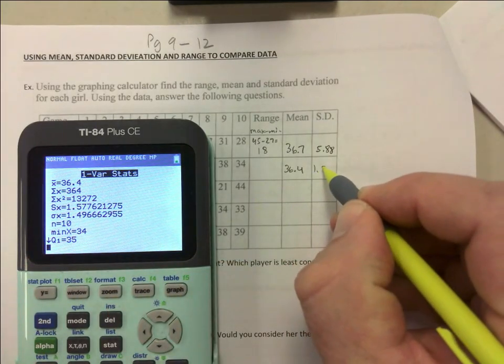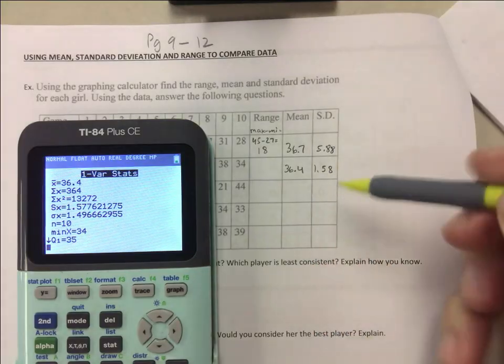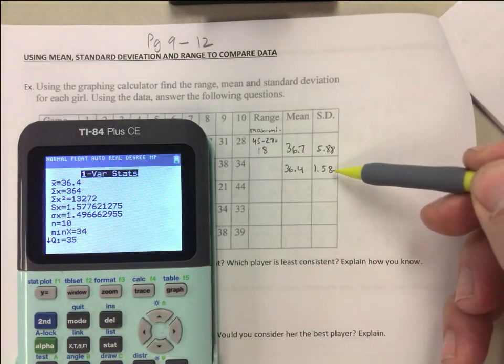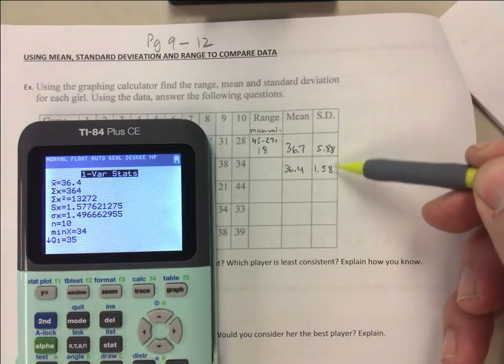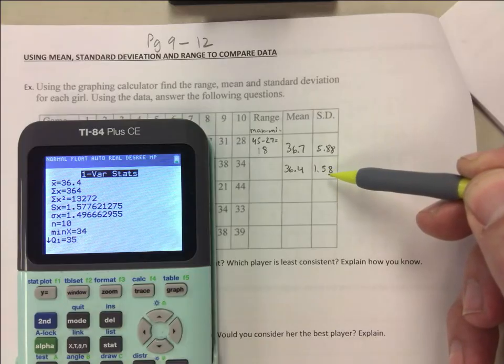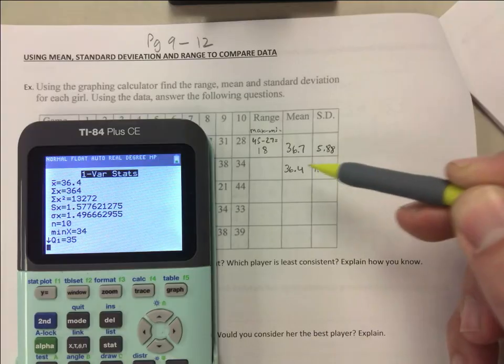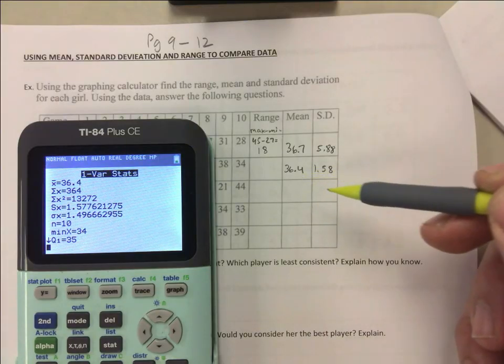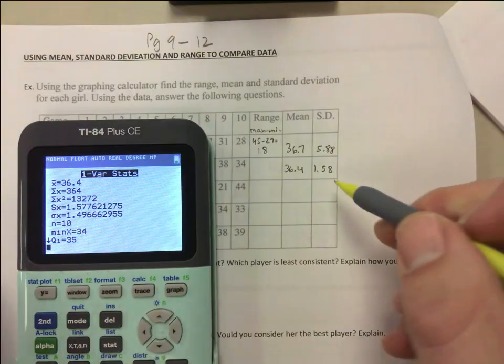So 1.58. You can tell that the standard deviation is significantly lower, which means that this player has more consistent scores. My scores are going to be closer to the mean on average, okay?